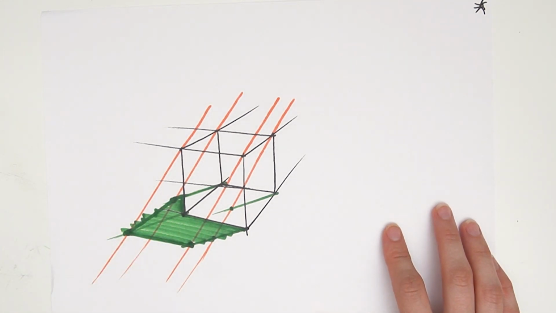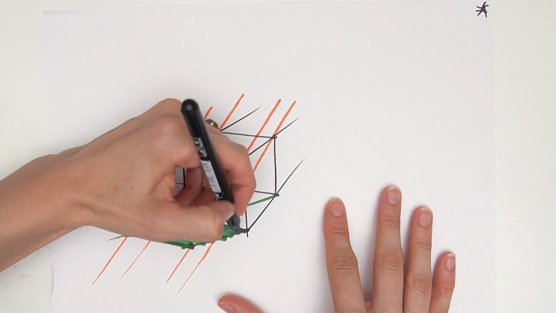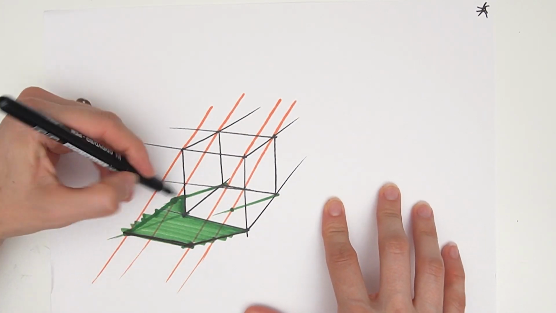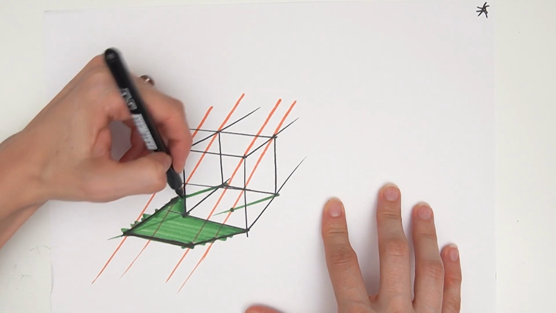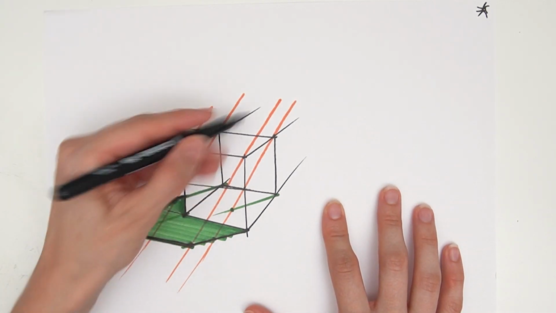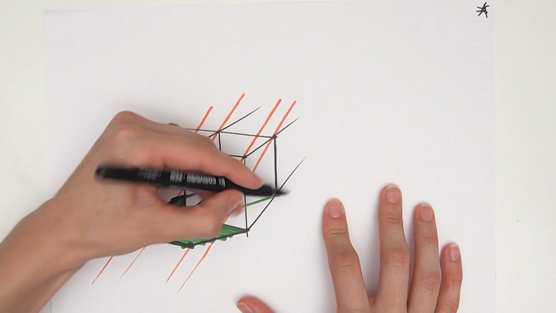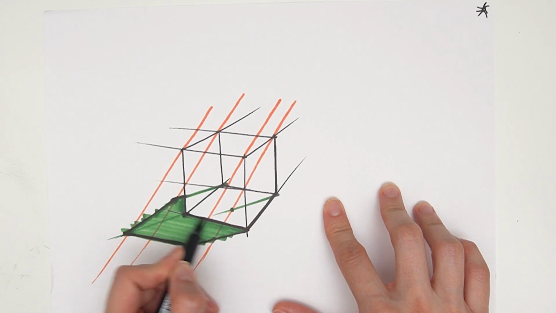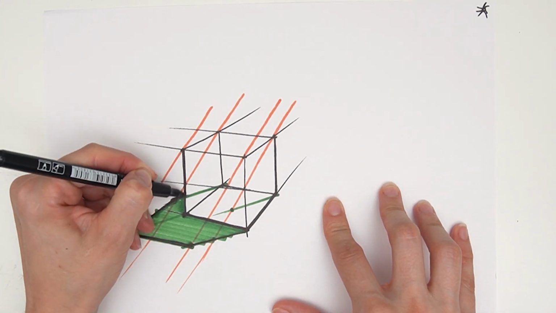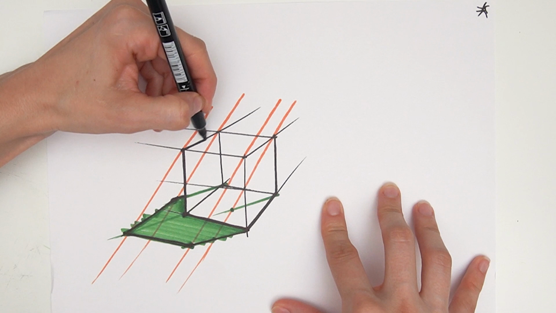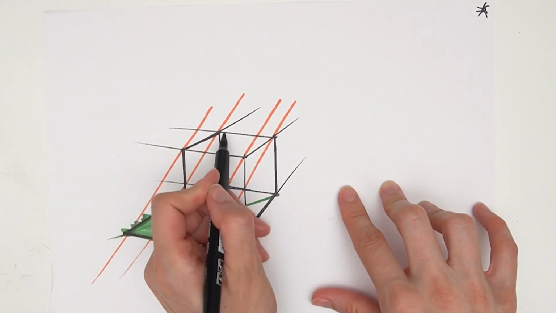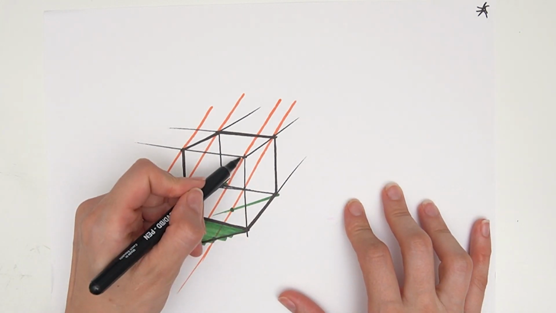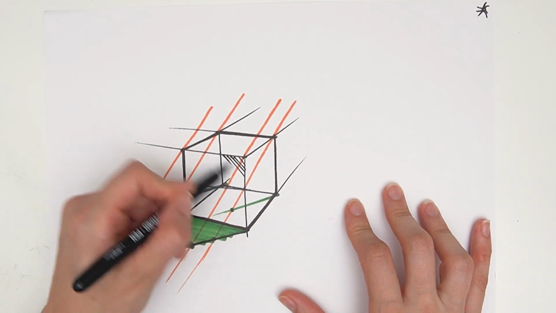Outline the cube and shadow contour a little more. And then shade the plane of the cube, which is in the shadow.